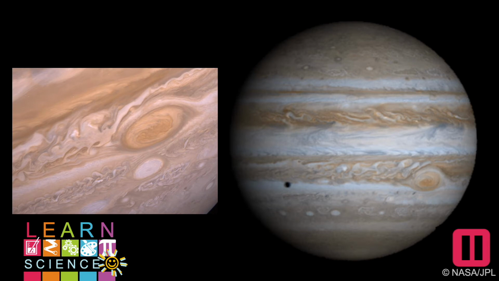Here we have 2 images of the planet Jupiter. The first image is a close-up of the red spot which I talked about last week. The second image is a full image of the planet Jupiter. Use these images to add details and colour onto your outline of the planet. Feel free to pause the video now so you have plenty of time to complete this task.